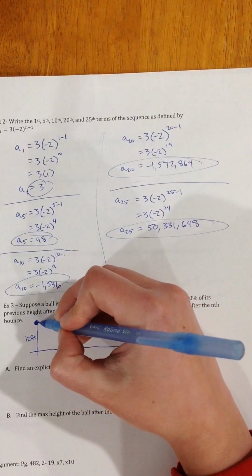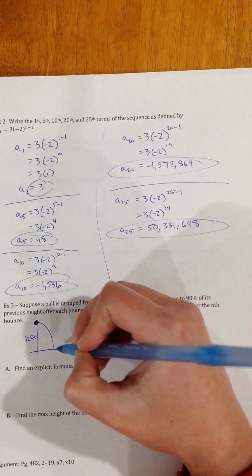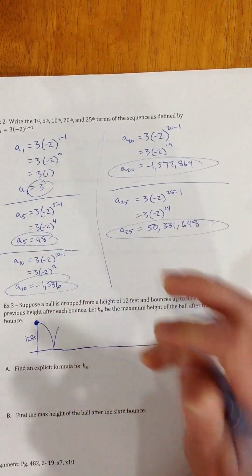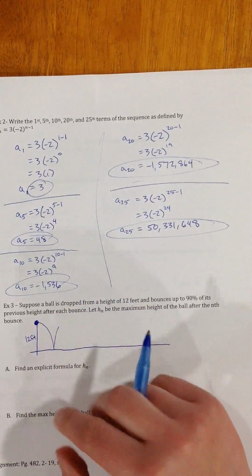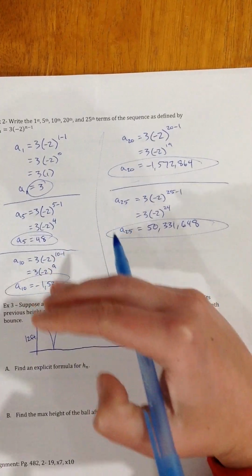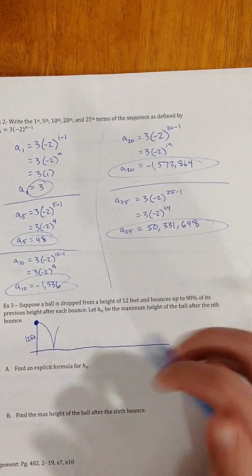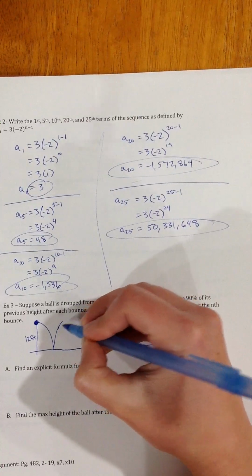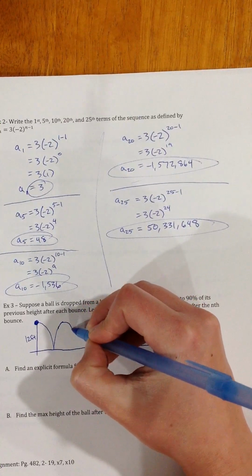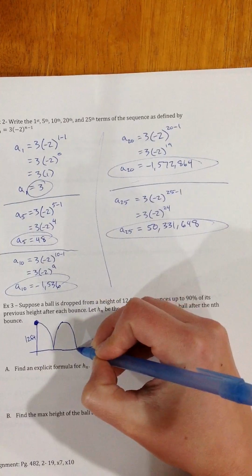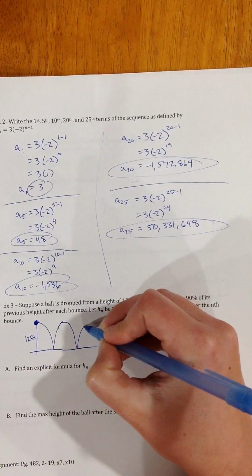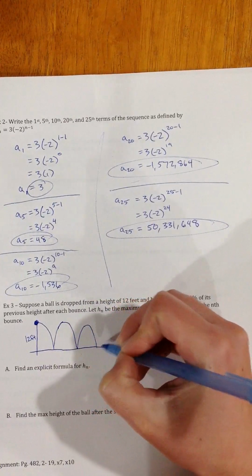We know when we let a ball bounce, it's going to go down, and then it's going to come back up. But when it comes back up, it's probably not going as high as it originally had been dropped from. Here they tell us it's going up 90% of its original height. So, somewhere kind of maybe right in there. It's going to go back down, bounce again. Again, just get a little bit shorter for the bounce.